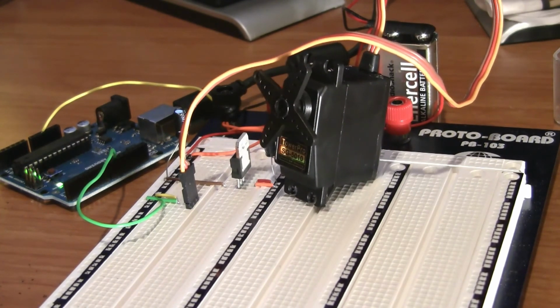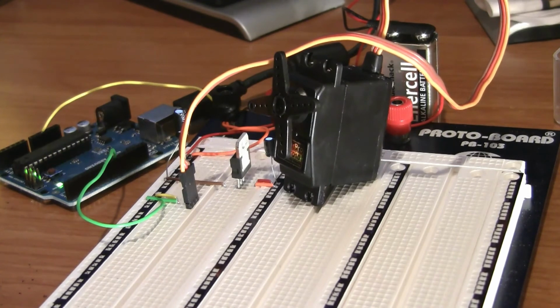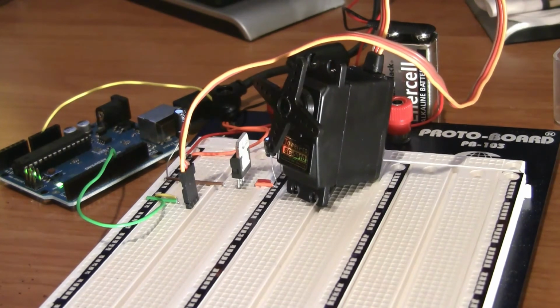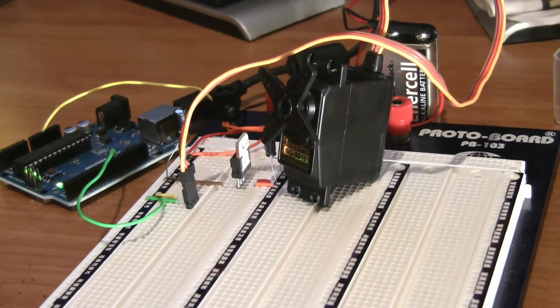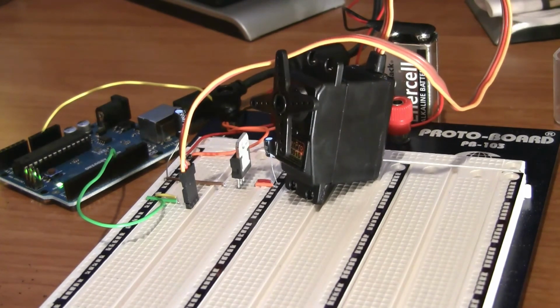Okay, we're going to finish up with a project that will allow us to control the position of the servo motor using the map function that we learned in the last episode and the infrared distance sensor that we used in the last episode. So let's get working on that project.